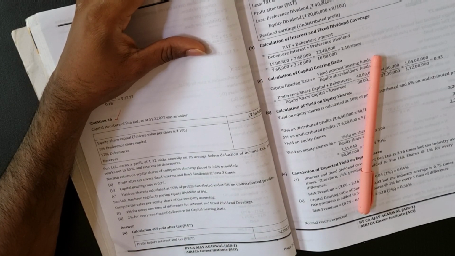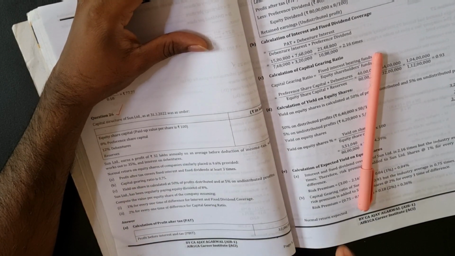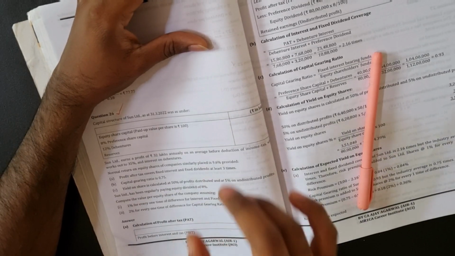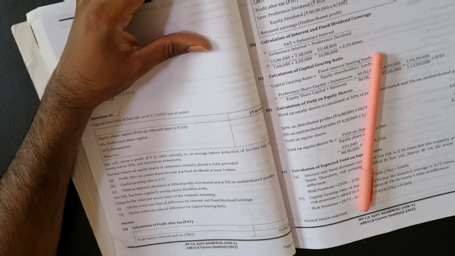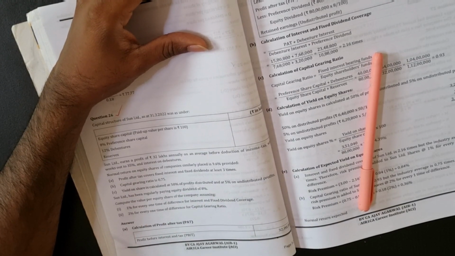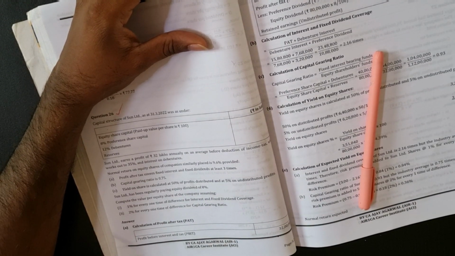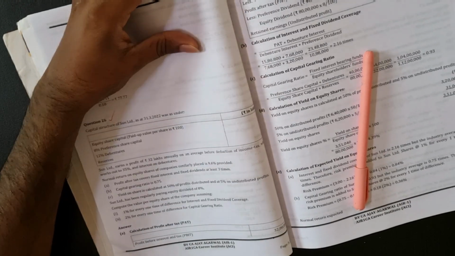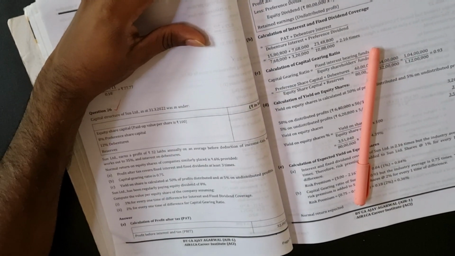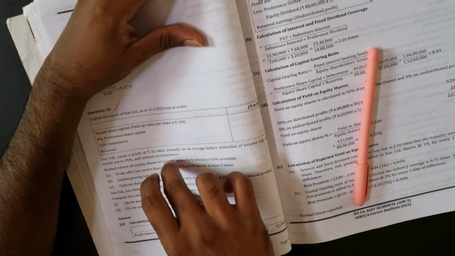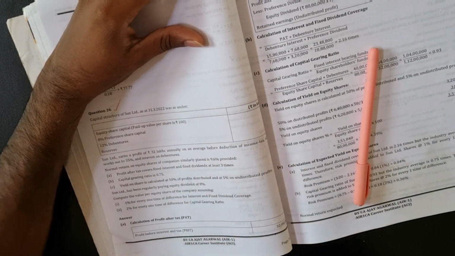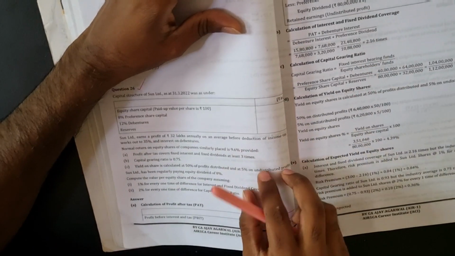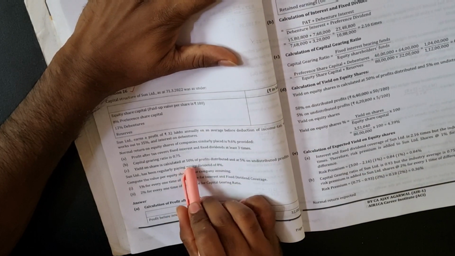We'll have to find how much our ratio is. Capital gearing ratio is 0.75. This is the standard capital gearing ratio. Yield on share is calculated at 50% of profits distributed and 5% on undistributed profits. What does this mean?